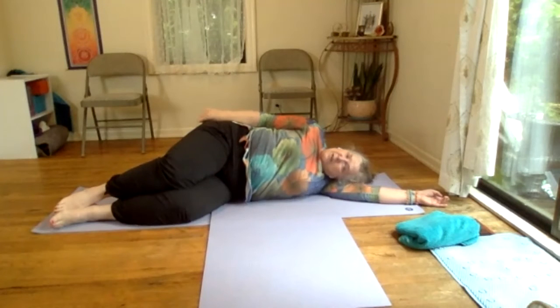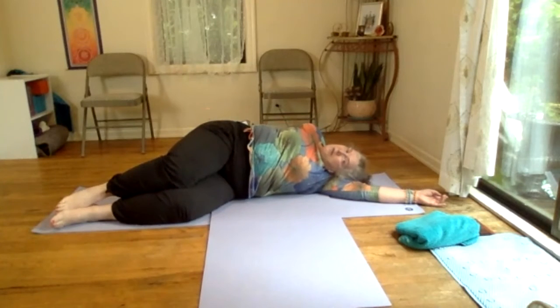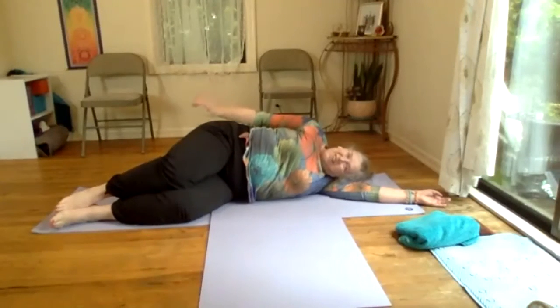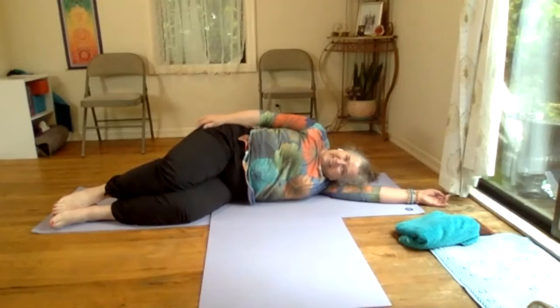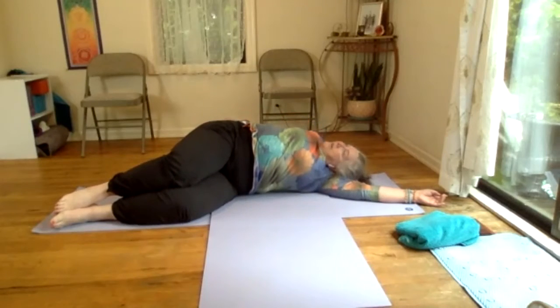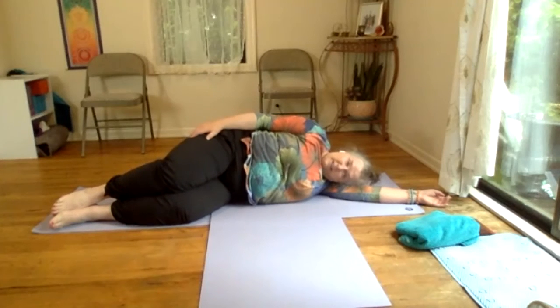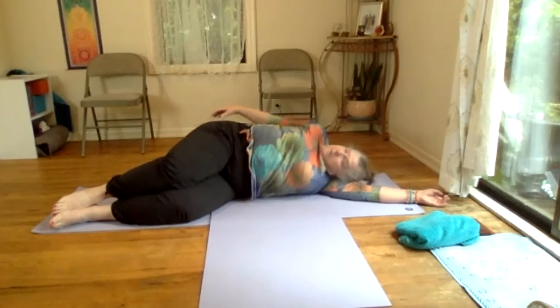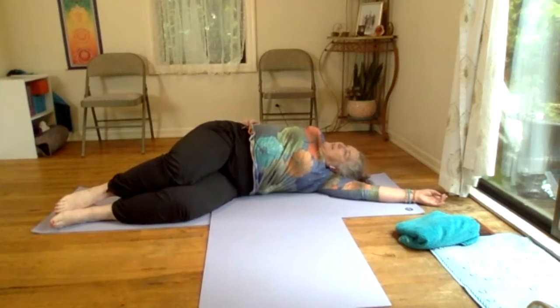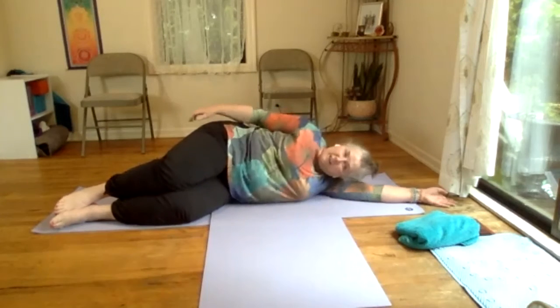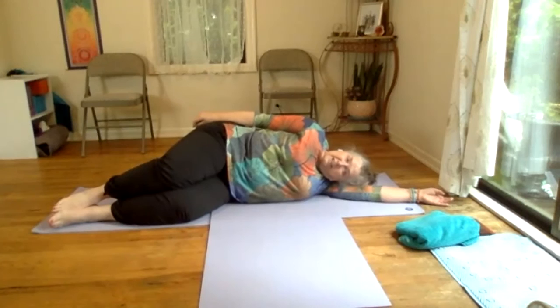So the shoulder rotates backward and the arm flops. Come back to neutral. Again, the arm flops. And come back to neutral. And one more time. And back to neutral. Pause here.